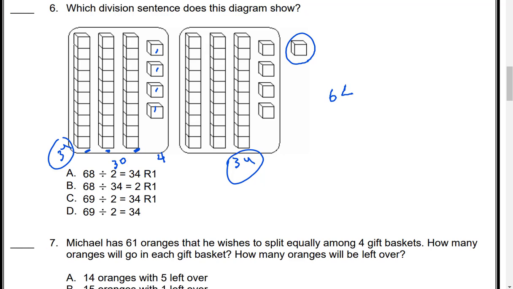It will be 8. So 68. Into how many groups? 2 groups. And what's the quotient? What's inside each group? 34. And what's the remainder? Remainder 1.